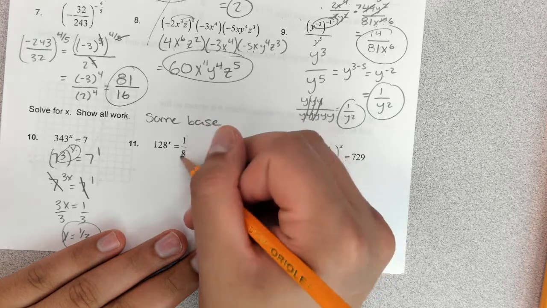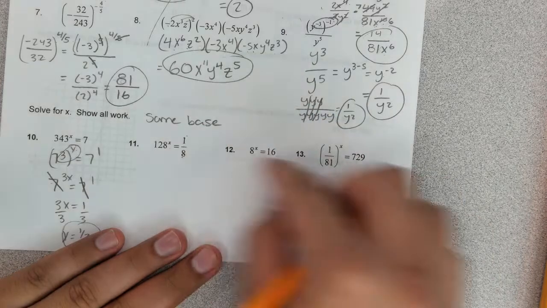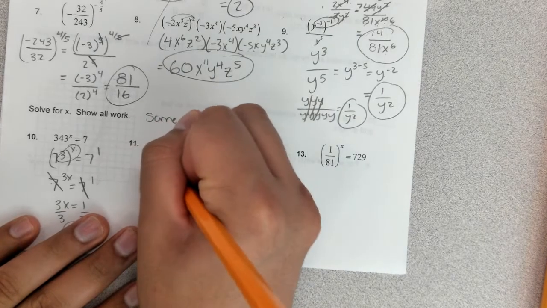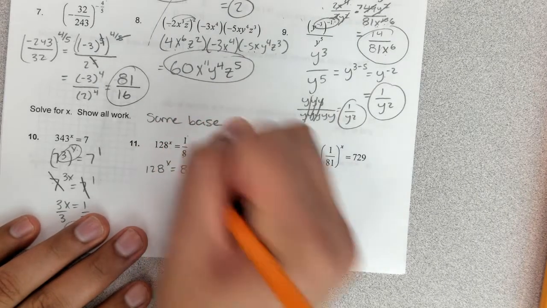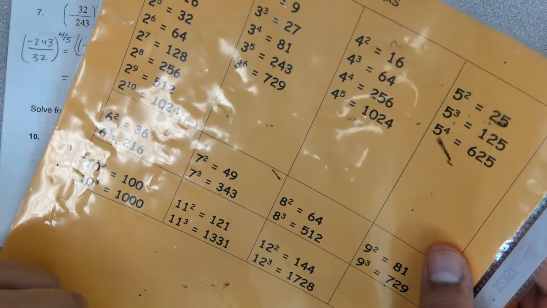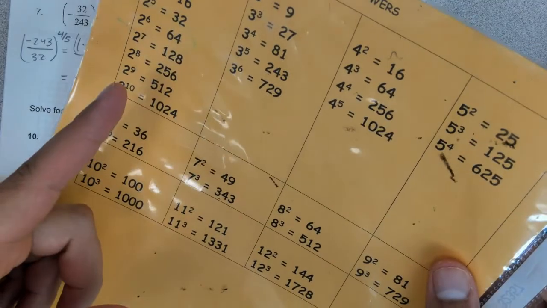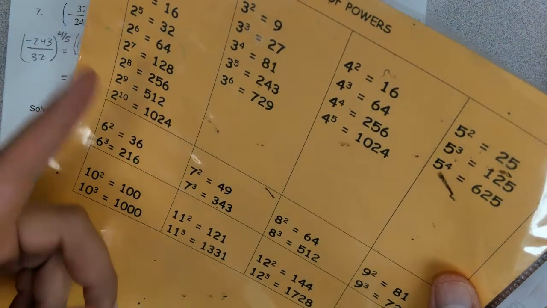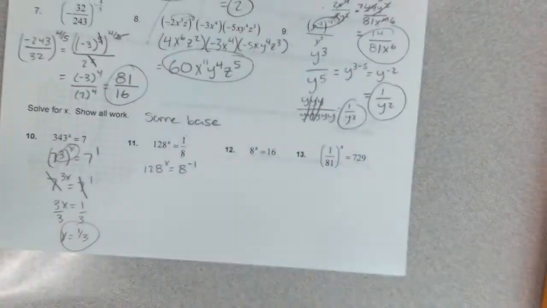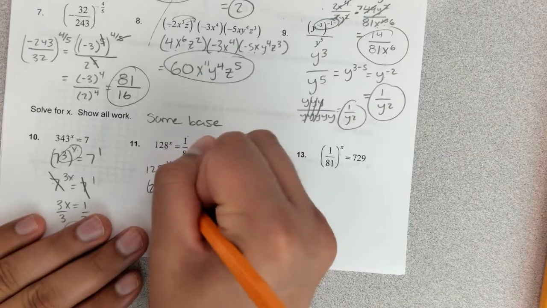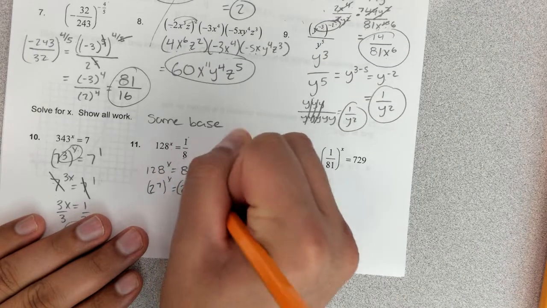This 1/8, we want everything to be kind of even, so we're going to flip this back. So when I flip it back, we get 8 to the negative 1. Now let's choose a base to replace 128 and 8 with. There's different options. Let's see. This one might only have one option. So just 2's, 2 cubed and 2 to the 7. Alright, so we got 2 to the 7 to the x and 2 cubed to the negative 1.